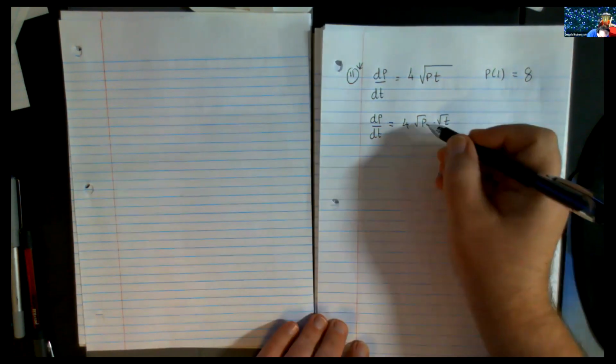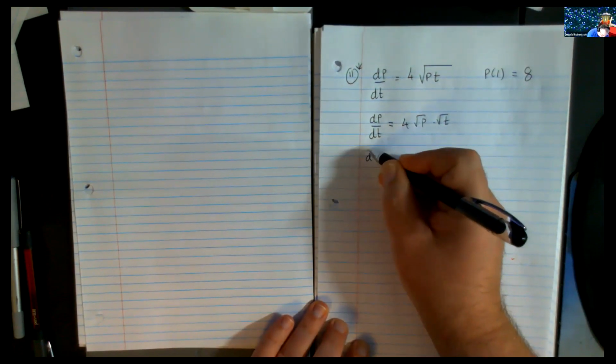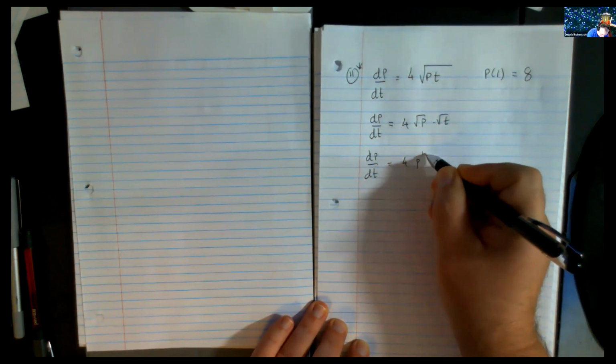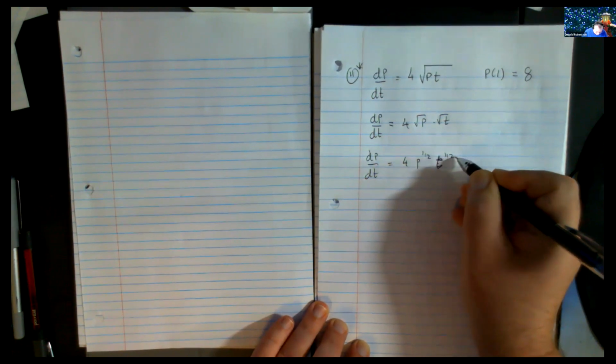Now, would you agree that square roots are not very helpful in any of the questions we've done? So I'm going to replace them by half powers.